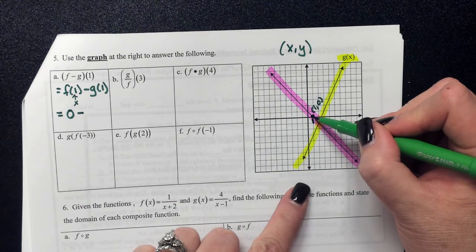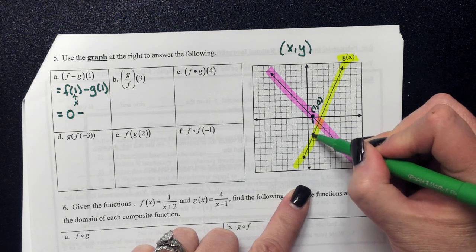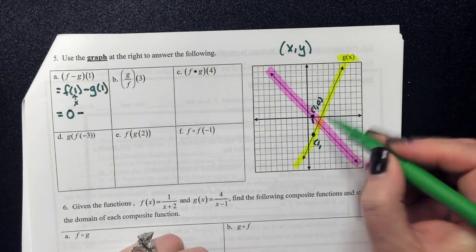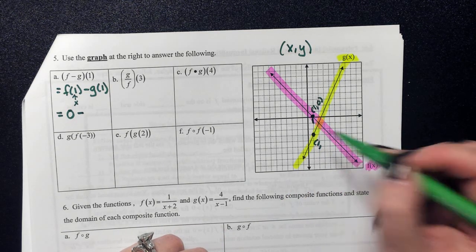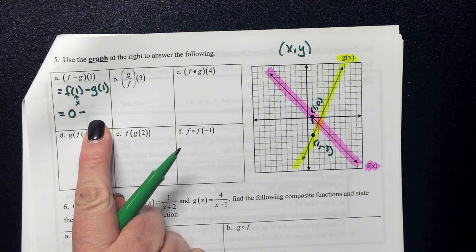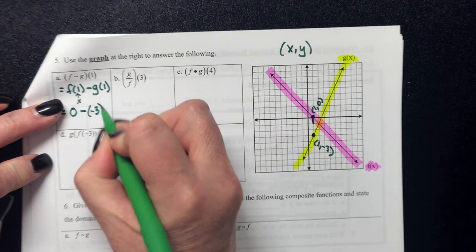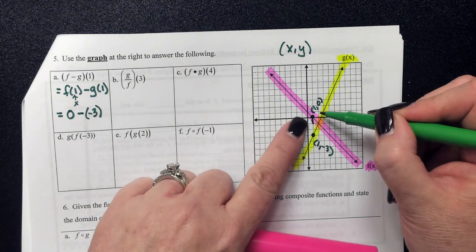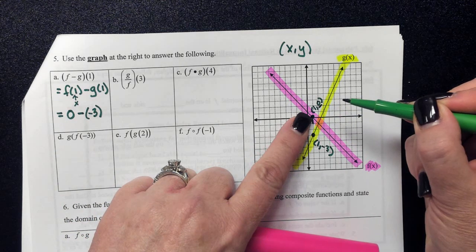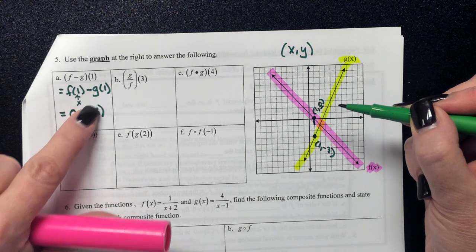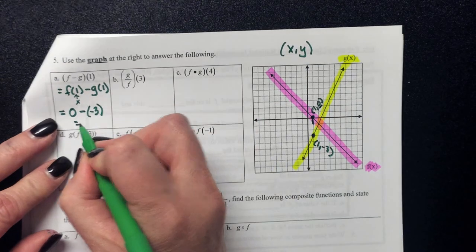Now I want to find the point on line G that has an x coordinate of 1, which is the point right down here. So when x is 1 on G of x, the y coordinate is going to be what? -3. So then what is G of 1 going to be equal to? G of 1 is going to be equal to -3. And then you can subtract. Because f of 1, remember, the y coordinate was 0, because you had to find f of 1 first. Yep. So this is just going to be +3.